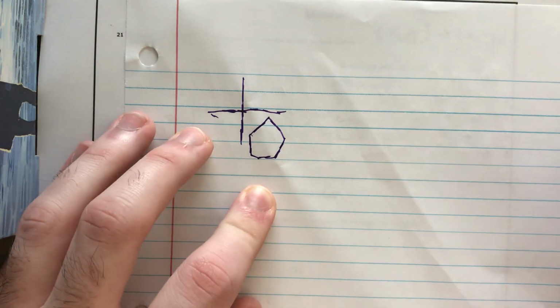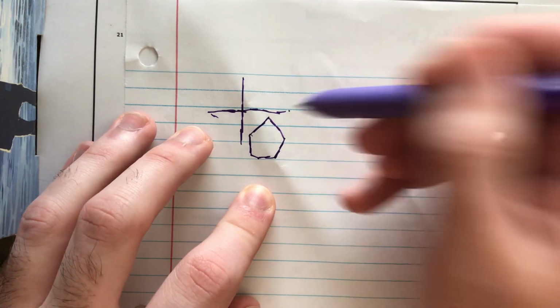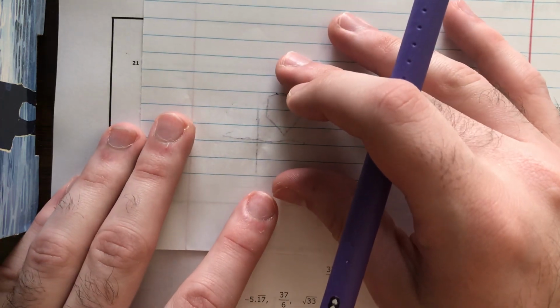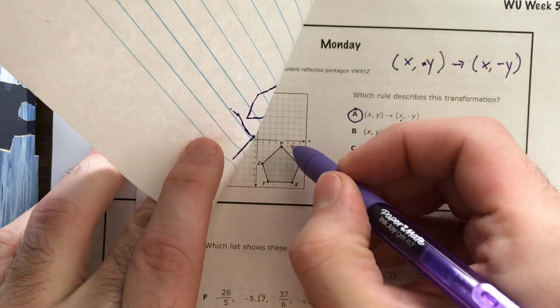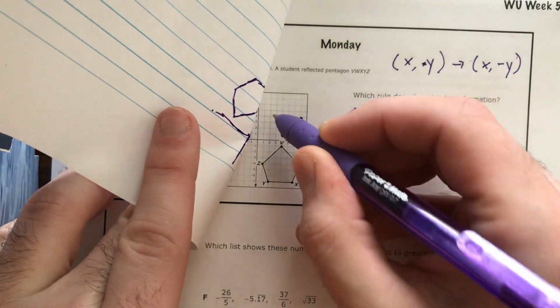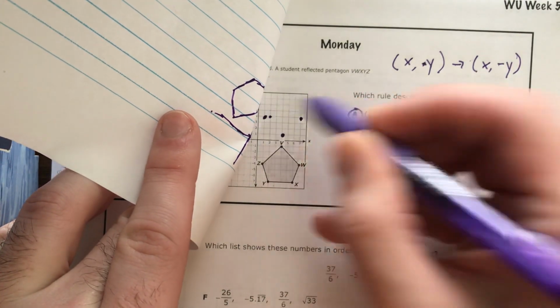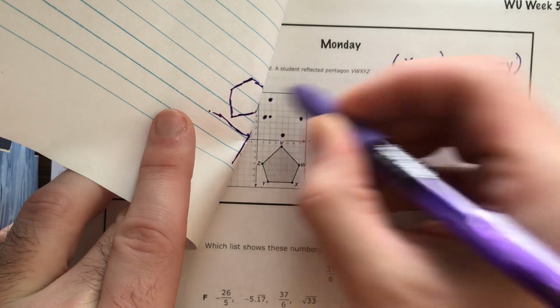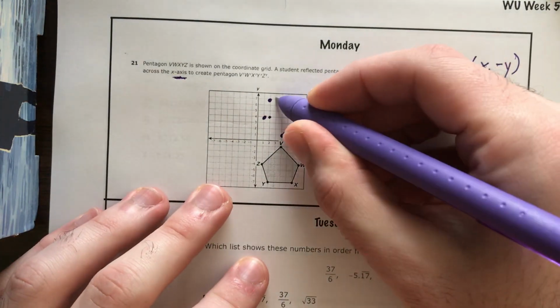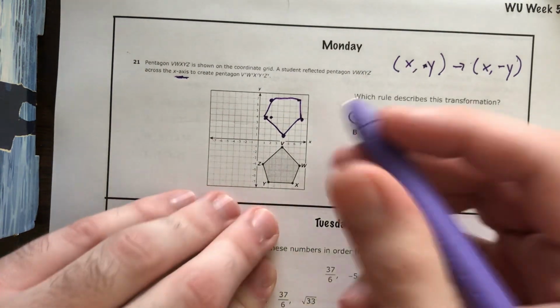And then if I'm reflecting across the x-axis, this is my x-axis, so then we have to flip it up. You do have to push really hard. That comes right about there, and over here you've got a point right about there, and then there and there. And there's our new shape. Boom, boom, boom, boom.